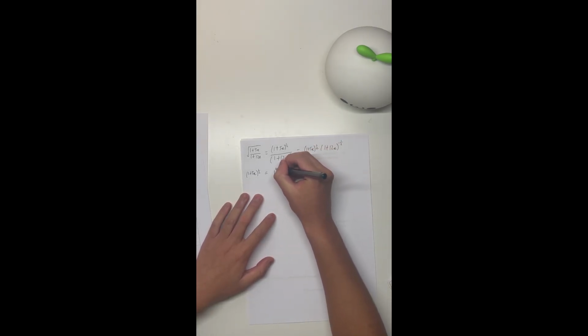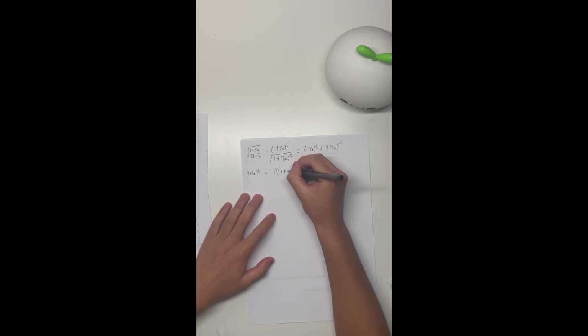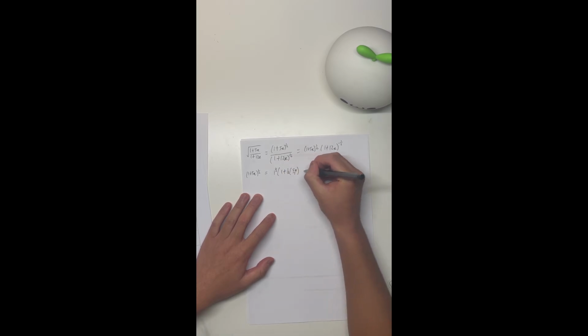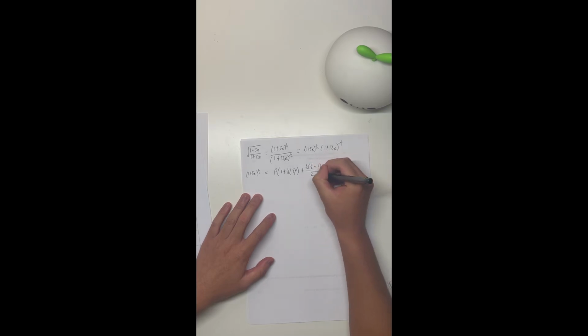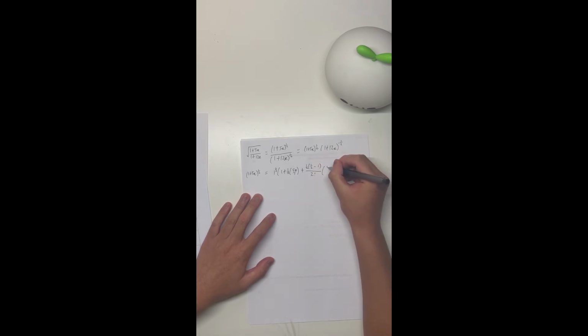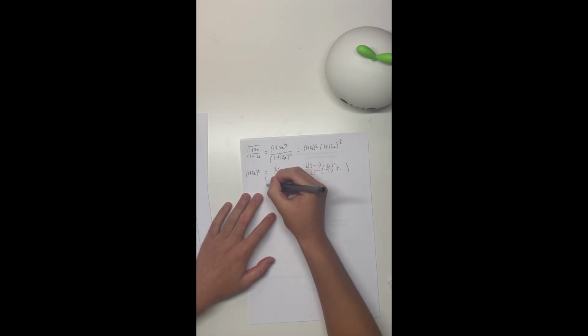So 1 to the power of 1/2, plus 1/2 times 5x over 1, plus (1/2)(1/2 minus 1) over 2 factorial times (5x over 1) squared, plus etc. We don't care about that part.